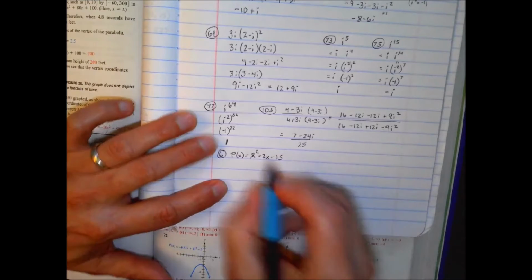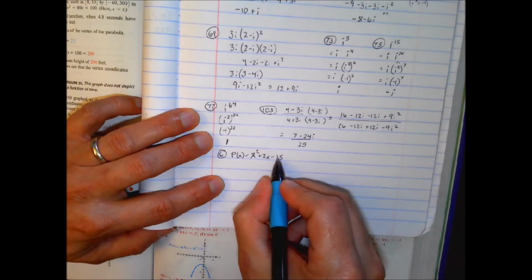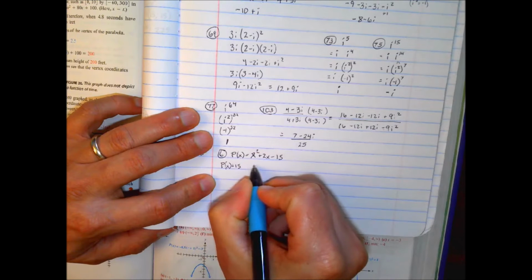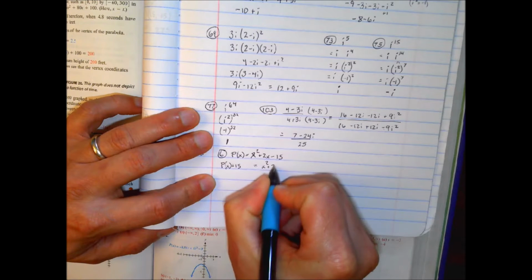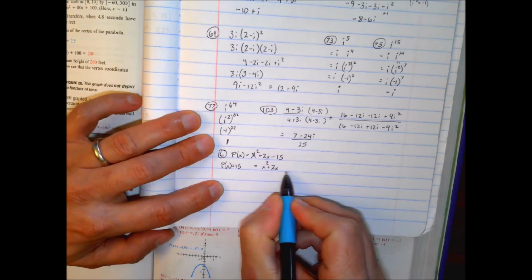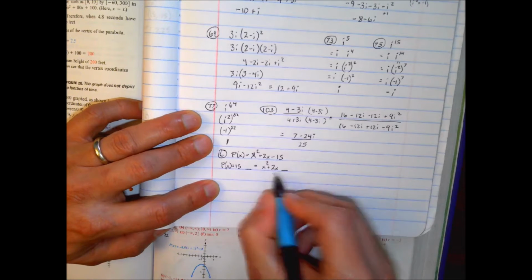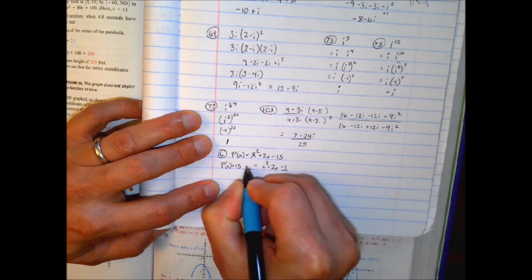Okay, so using completing the square to put it in vertex form, we're going to take this 15 to the other side. And then we have to complete our square. So what's going to complete the square here? Half of 2 is 1. 1 squared is 1. So we're going to add 1 to both sides.